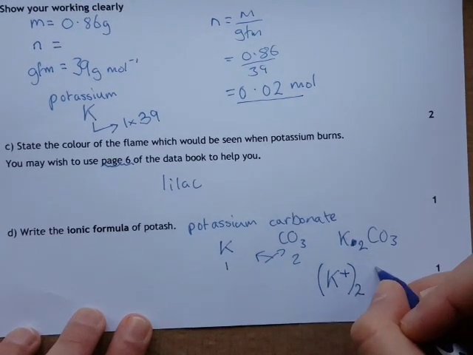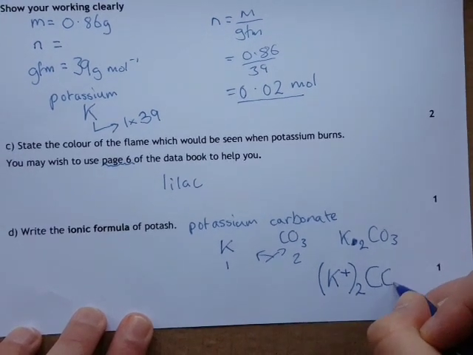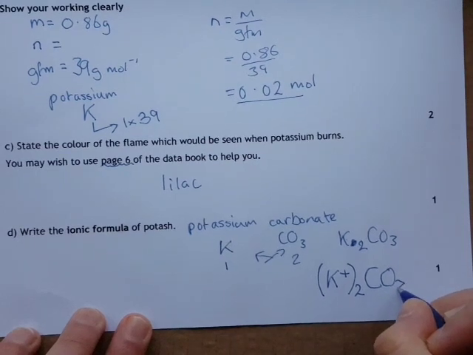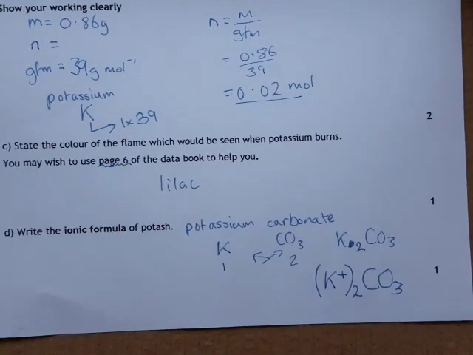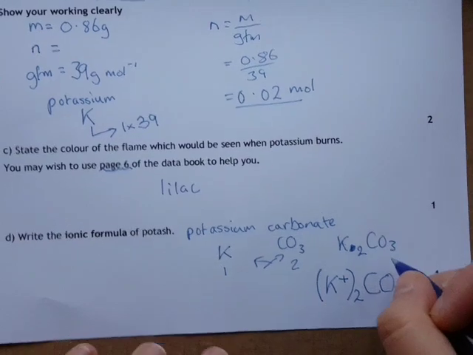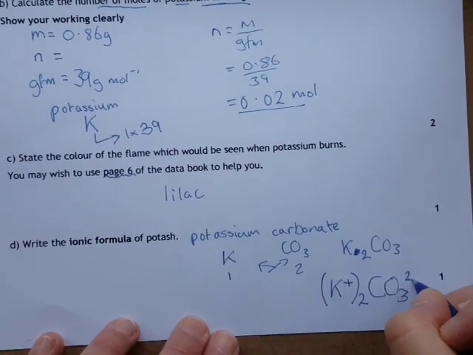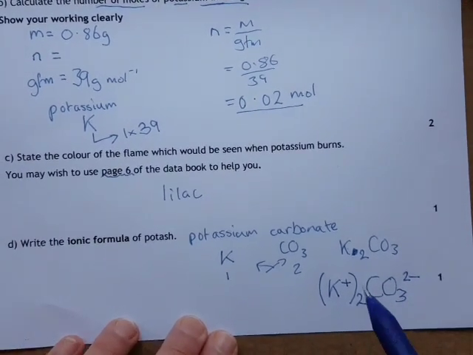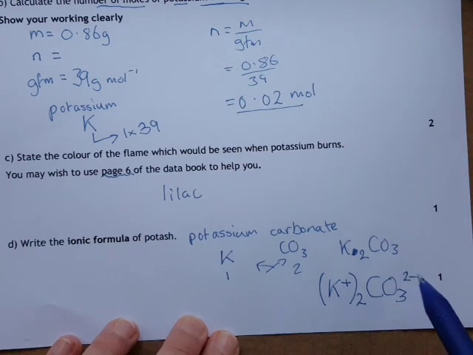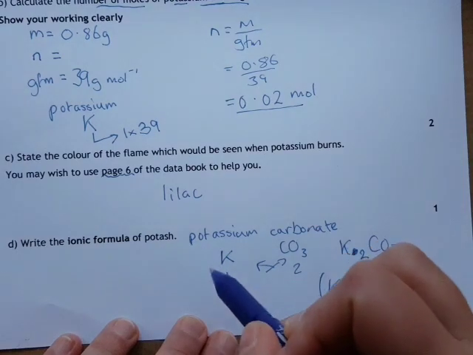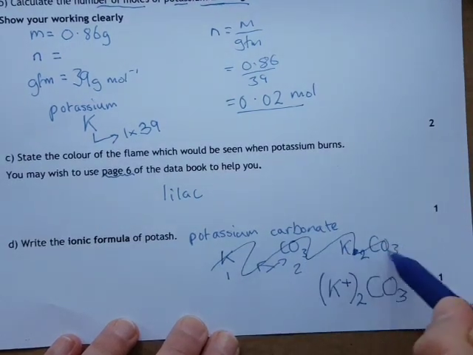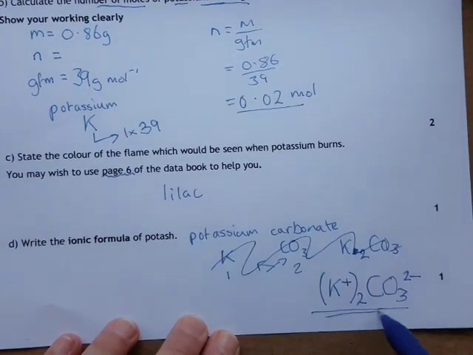And then we need to put in the charge of the carbonate ion, which again we saw on page 8. So CO3 was CO3 2- from the data book there. So that is your ionic formula. And remember, in the ionic formula, the charges should even out. So if you just double check that, you've got two lots of 1 plus, so you've got 2 plus altogether, and then you've got a 2 minus ion as well. Okay, so if you want to, for this one, you could maybe just score out your working or double underline your final answer.